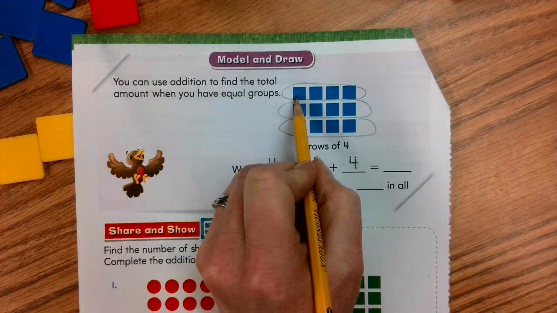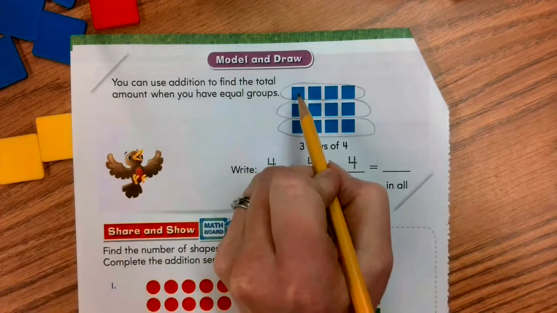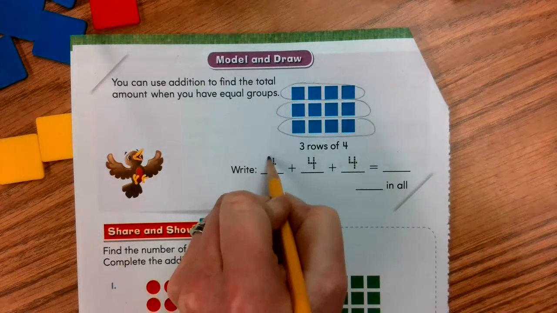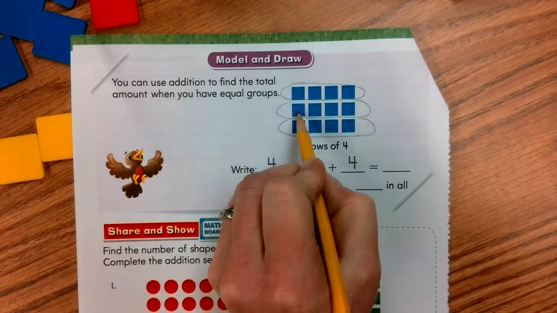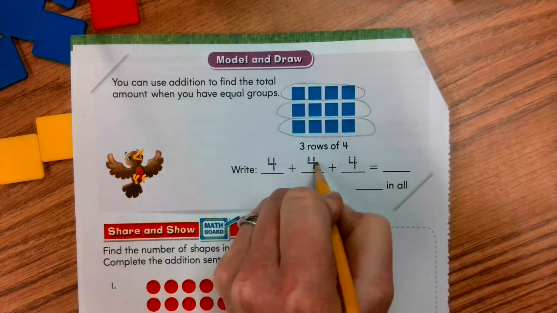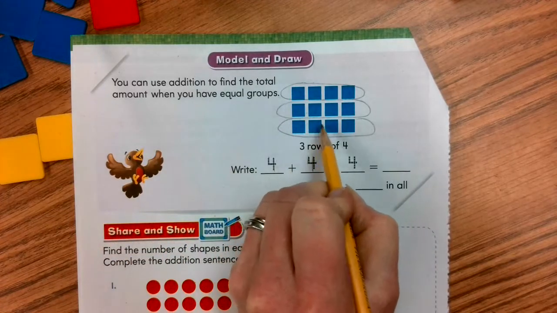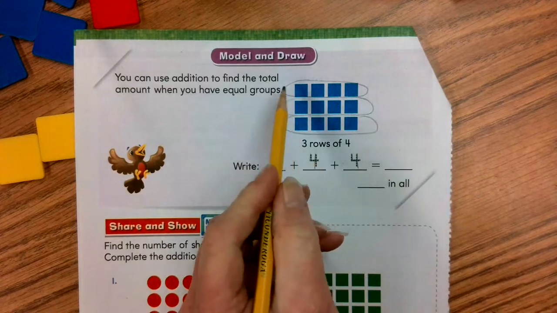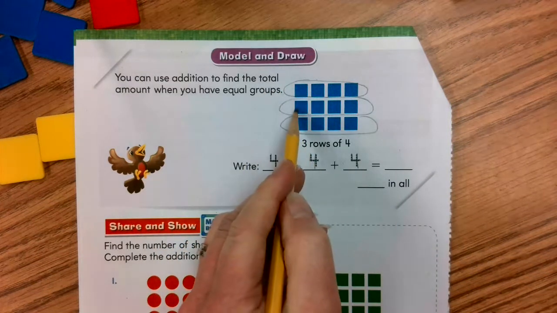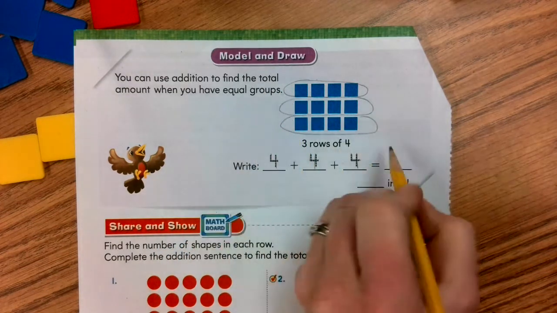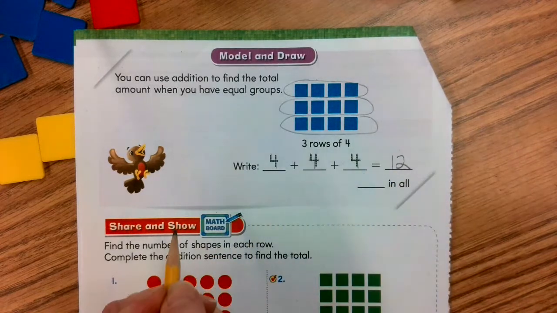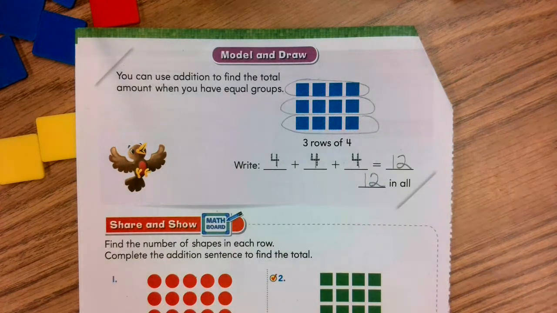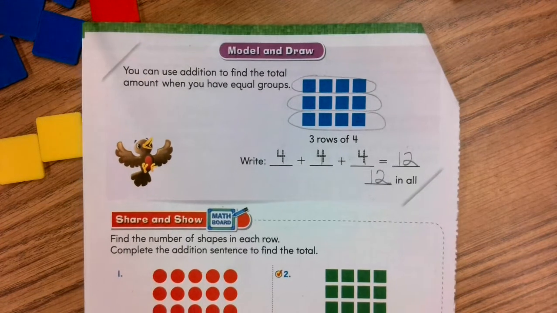So my addition number sentence is going to be 1, 2, 3, 4. Okay, there's my 4. Plus 1, 2, 3, 4. Okay, plus 1, 2, 3, 4. And when I add all of those up, I have 4 plus 4 is 8. 8 plus 4 is 12. So I have 12 in all.